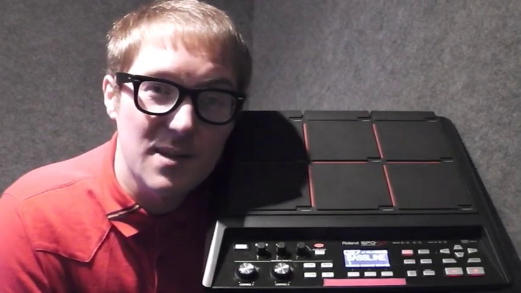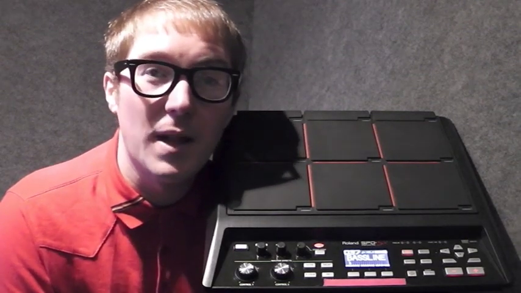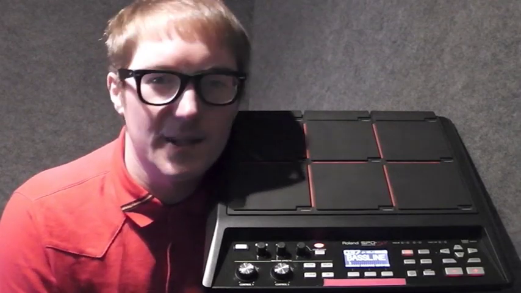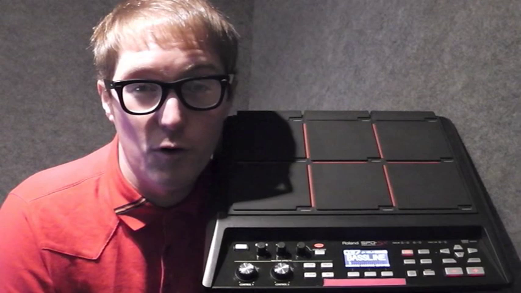So we've got our backing tracks on the SPD-SX and we've changed a few settings to make sure that they'll play out correctly. There's one last thing to do, and that's the routing for the click track and the backing track. So what we'll do is we'll cover that in the final part.